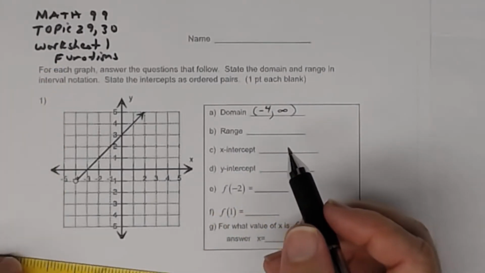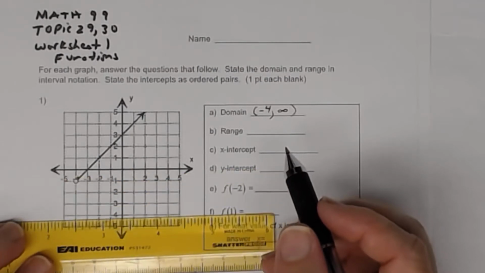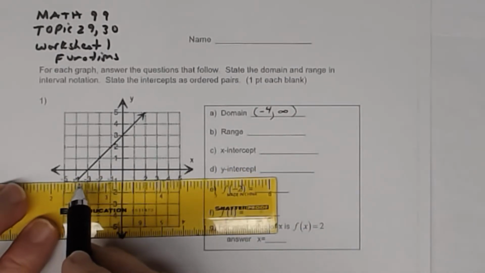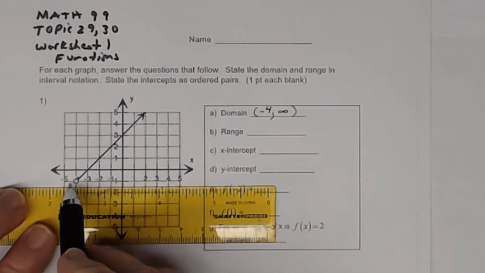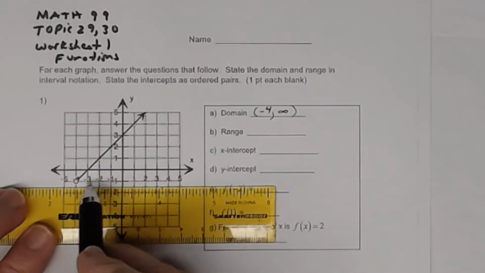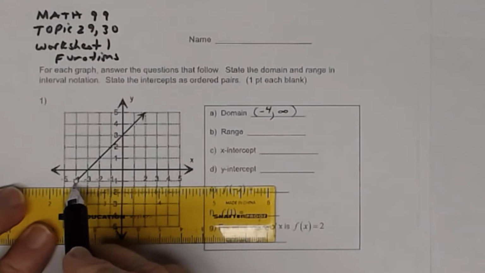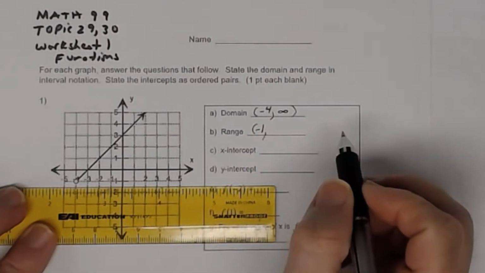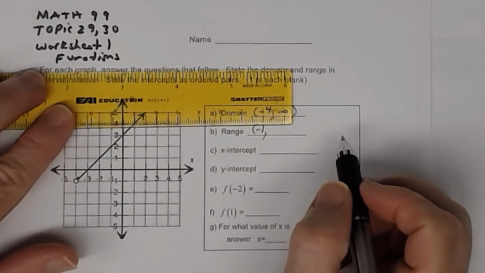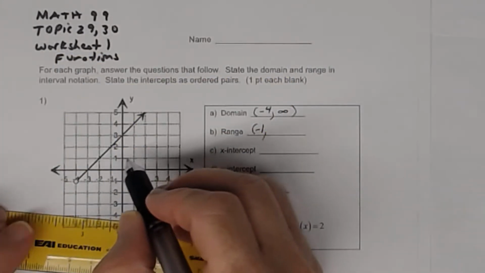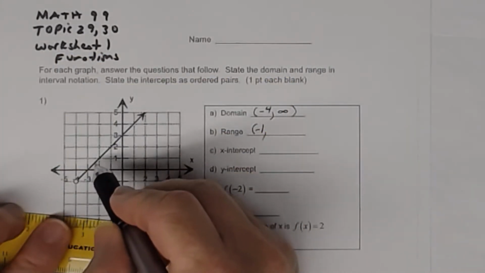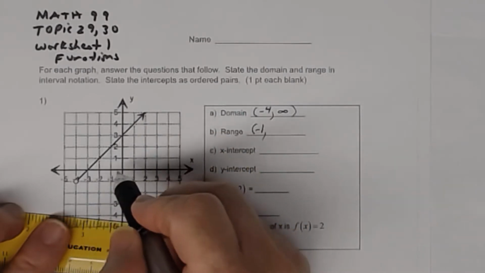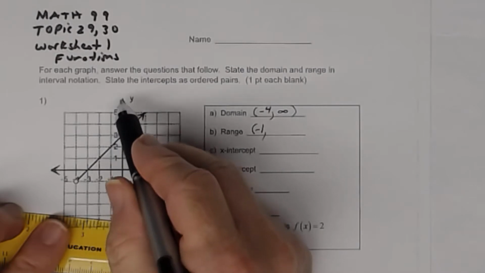The range: you go along the y-axis, so the range is a set of y coordinates. When I go along the y-axis, this is where I start. That y coordinate here is -1. But remember, it's an open circle, so I need to put parentheses -1, comma, and then all the way to infinity. So when you talk about the y values, for every point on this graph, my y value will be between -1 and infinity.